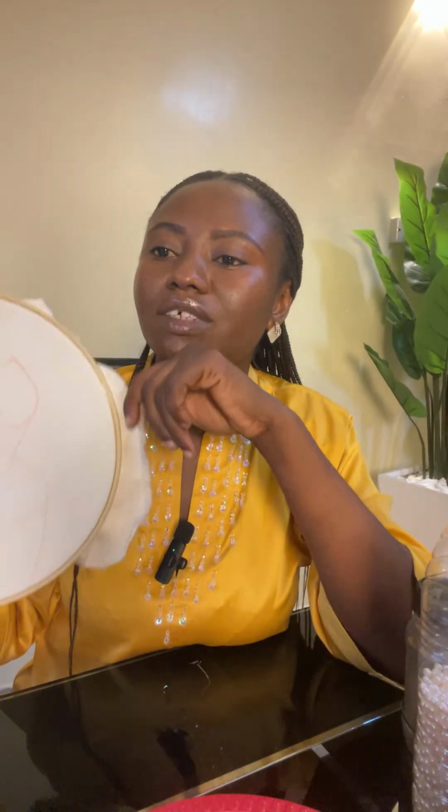Okay, so for the sake of this class, what I have with me is called an embroidery hoop. This is an embroidery hoop with a fabric installed. You can see this is a fabric. This fabric is installed into this embroidery hoop.